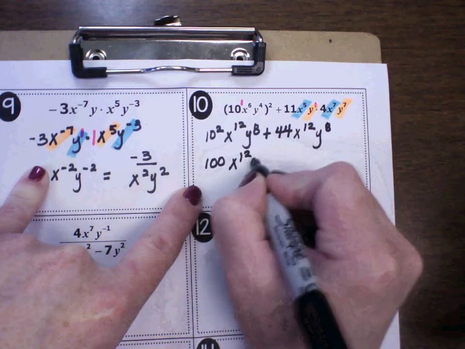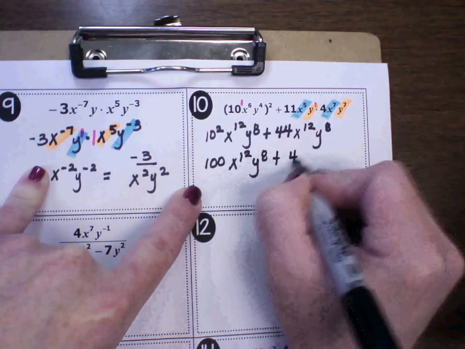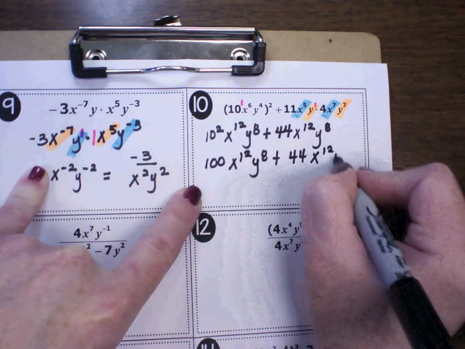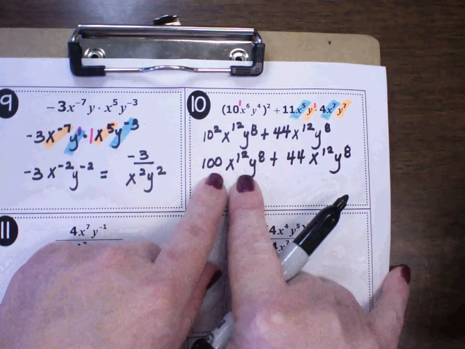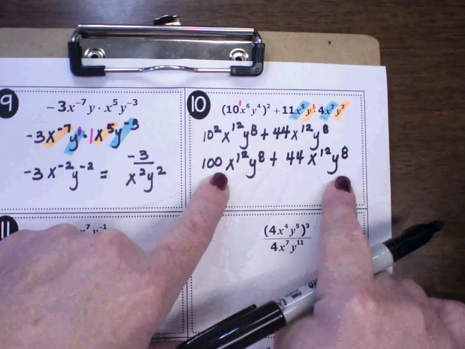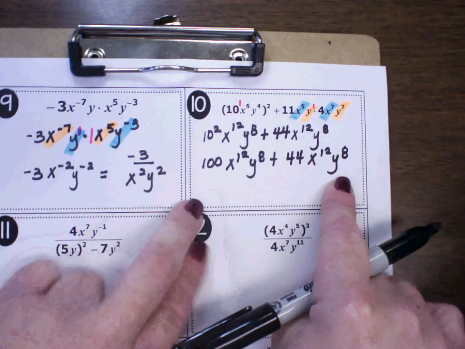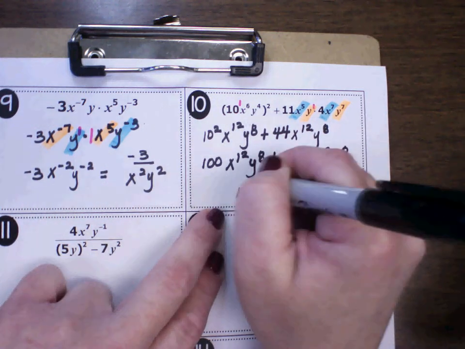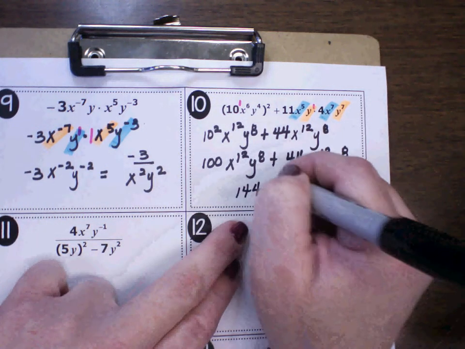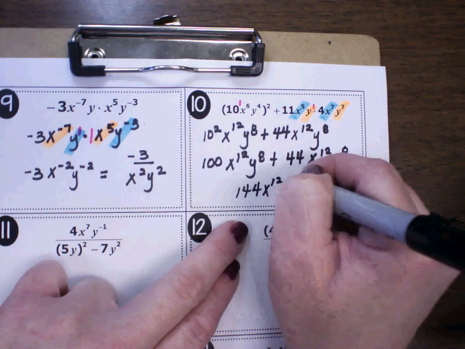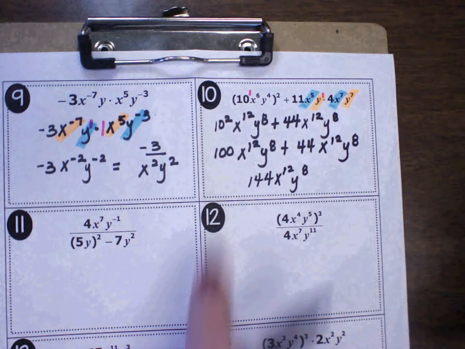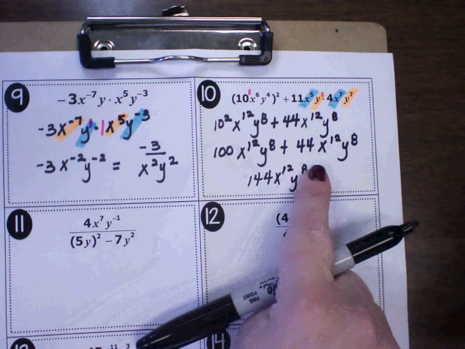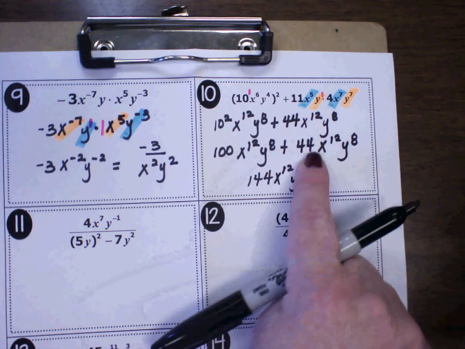x^12 y^8 plus 44 x^12 y^8. What's 100 of those plus 44? They're the same. 144 x^12 y^8. That's like 100 apples plus 44 more apples, right? They're the same. x^12 y^8, x^12 y^8. They're the same. You can add them.